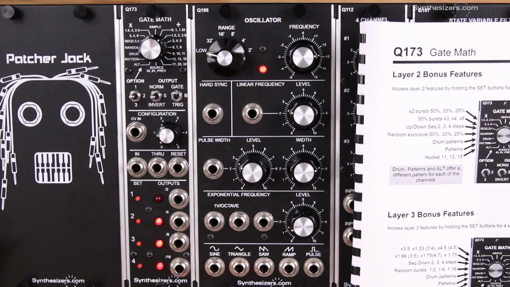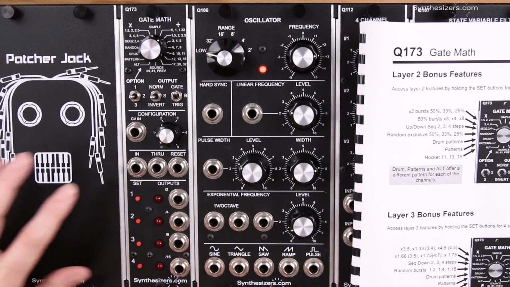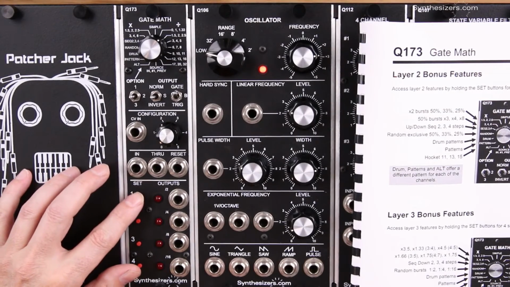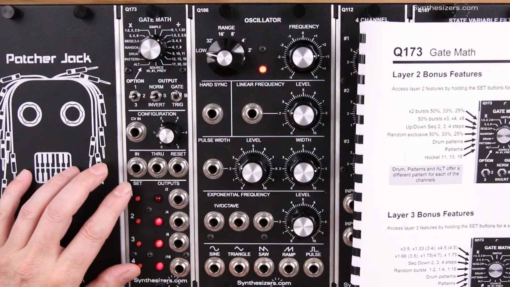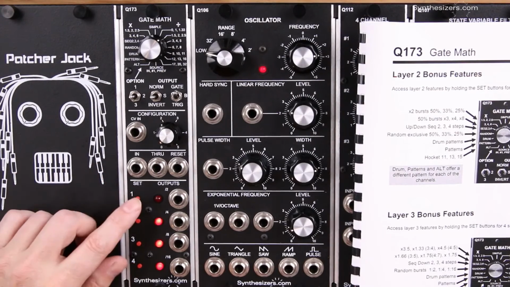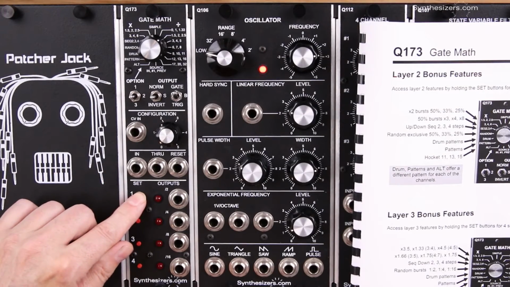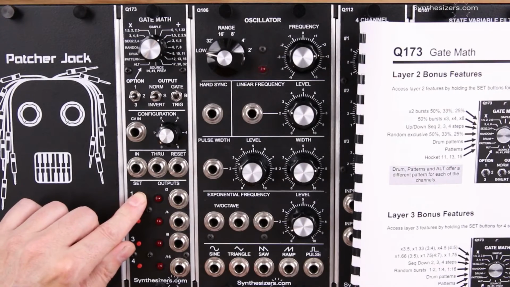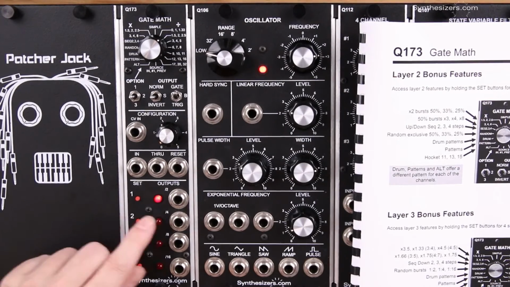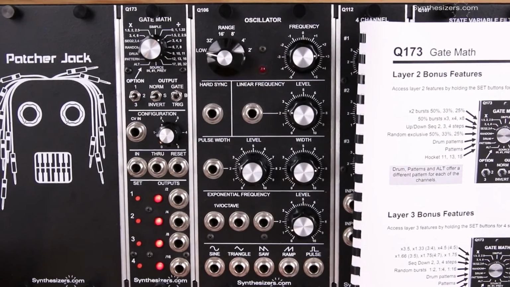The layer 3 features or options are selected by pressing and holding for 4 seconds, like this. 0, 1, 2, 3, 4. And you can see here this is flashing a little bit differently.